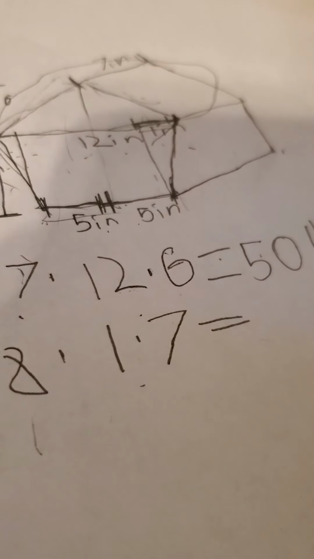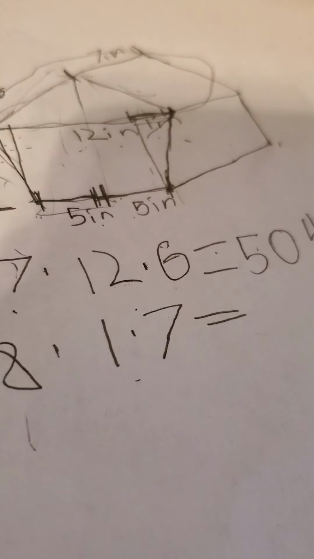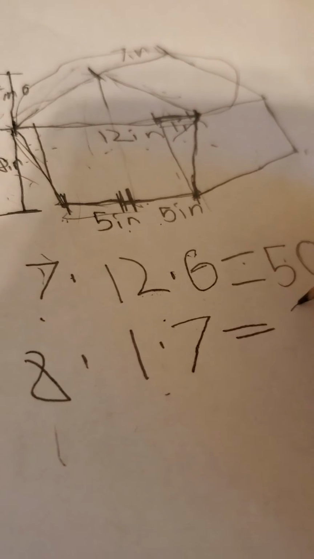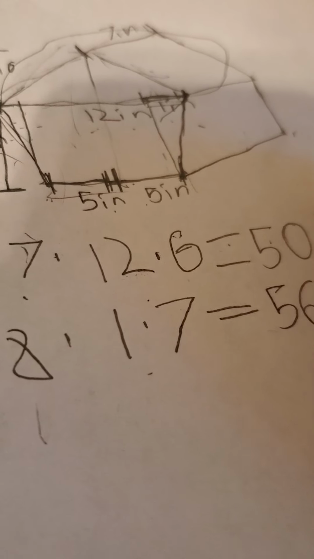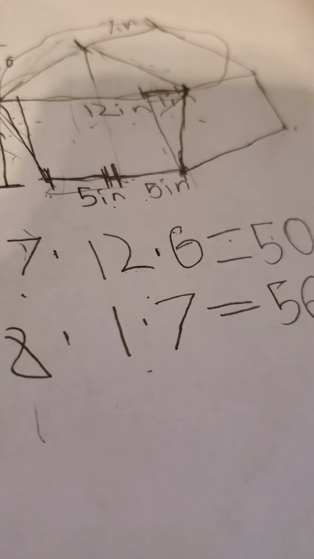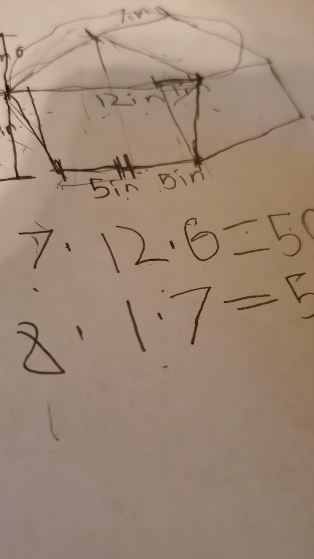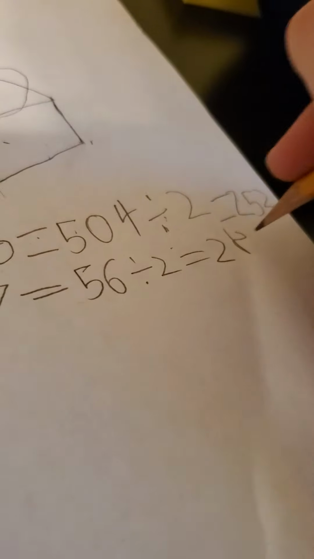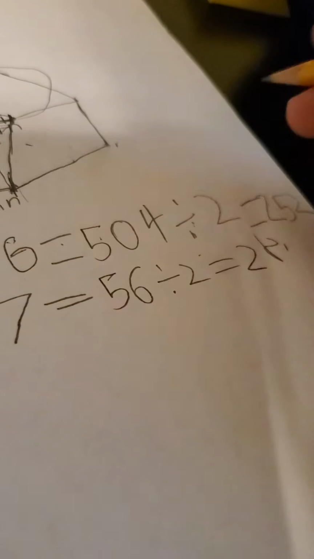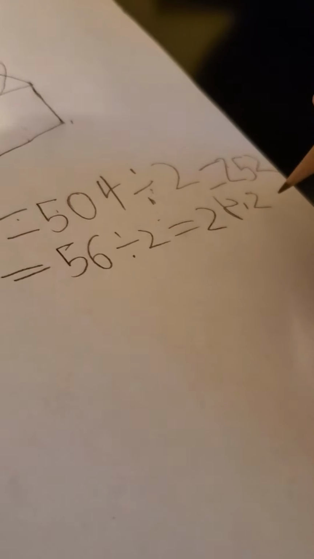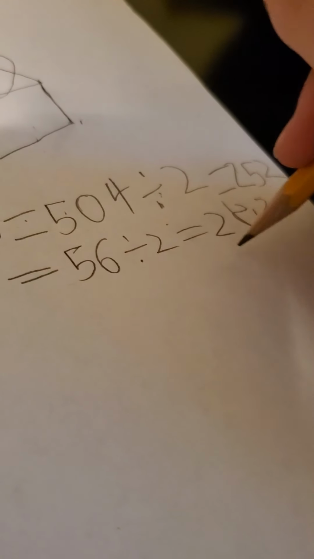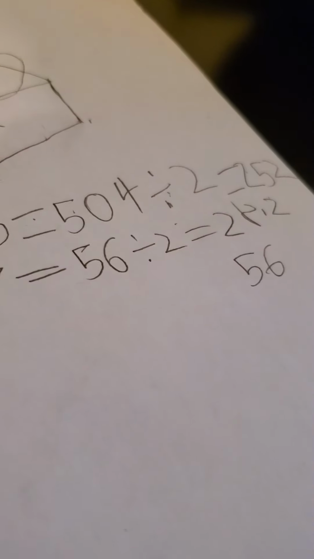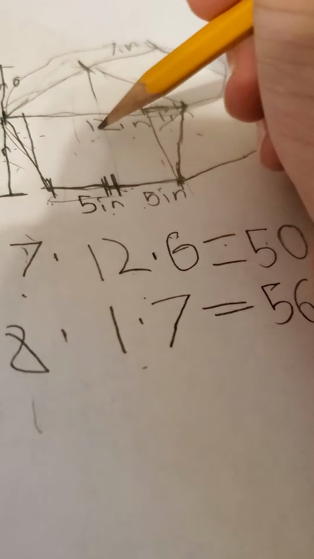So that's just 8 times 7, 56. And then 56 divided by 2, 28. So we have 252 and 28. But we can cut down a step by multiplying this by 2, which we just did, so that's just 56. And then we have the volume for both of these triangles and this triangle up here.